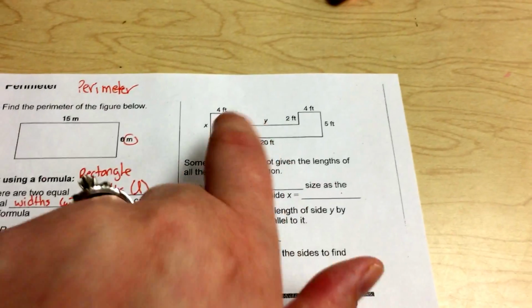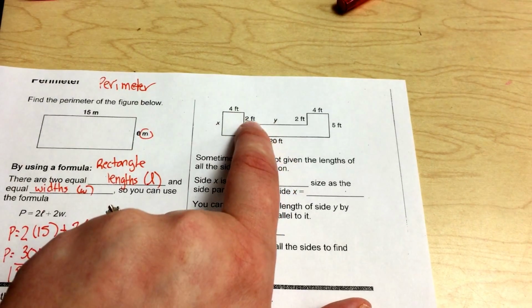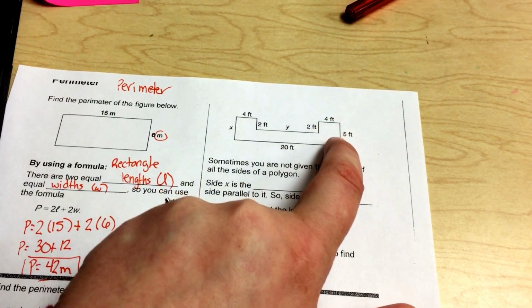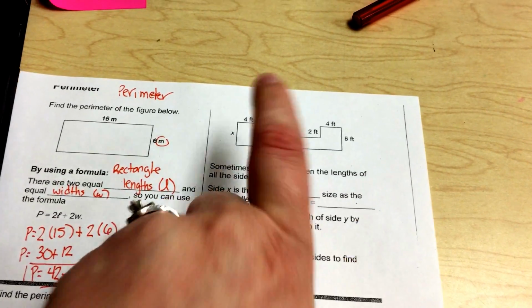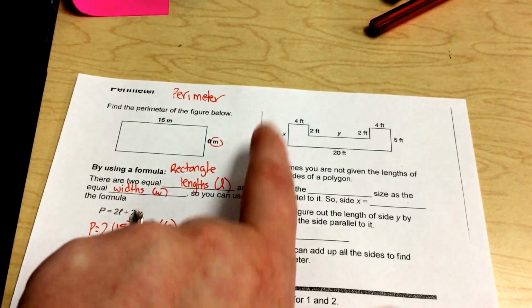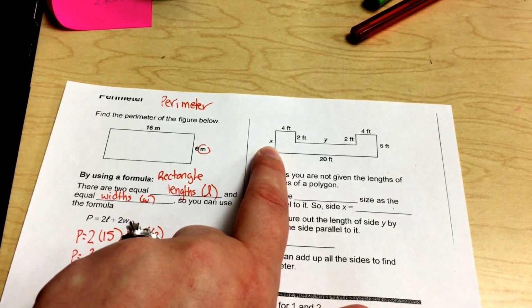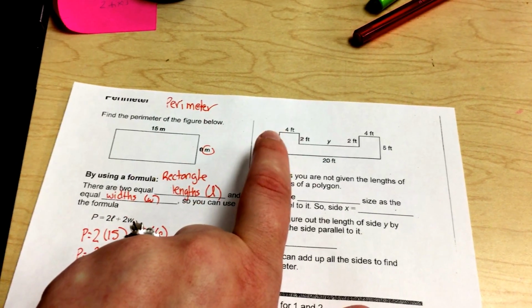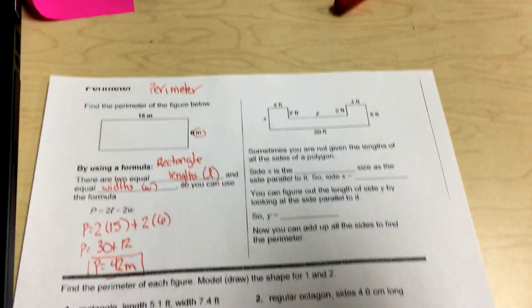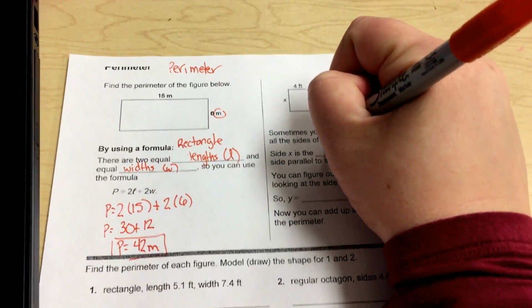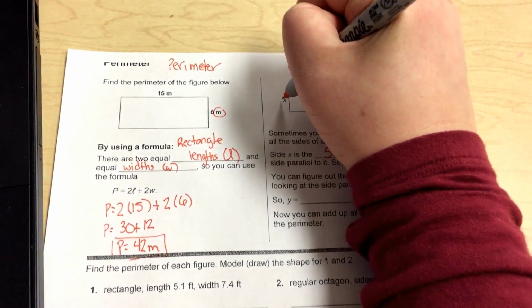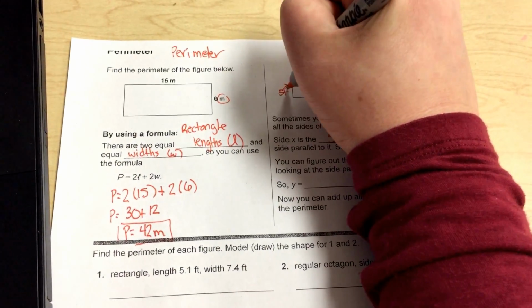Here we have a polygon with a length of 4. This is 2. We don't know this part. This is 2. This is 4. This is 5. This is 20, and we don't know this part. Some parts are going to be easy to find. Like I bet right now you could tell me what x would equal just by looking at this shape. You probably noticed that x and 5 look to be the same length. So side x is actually equal to 5 feet. And since I know that, I'm going to cross that x out and add 5 feet right there.